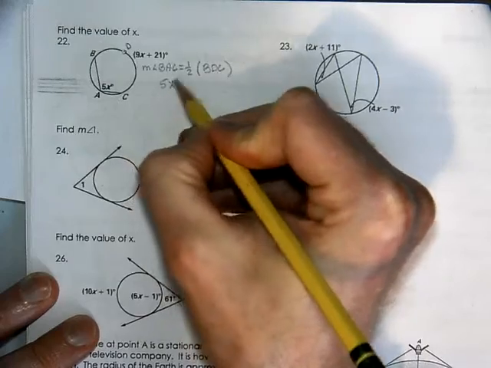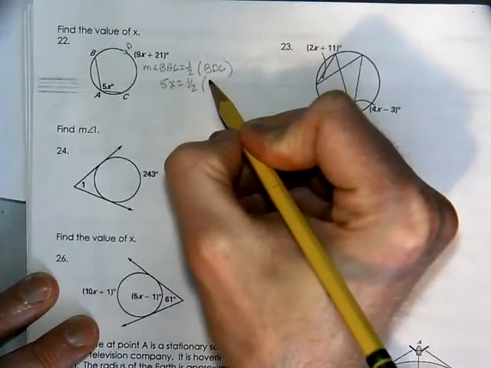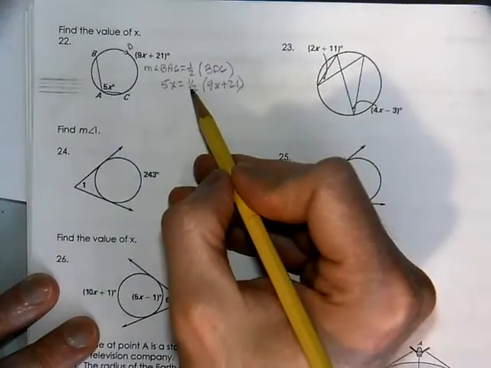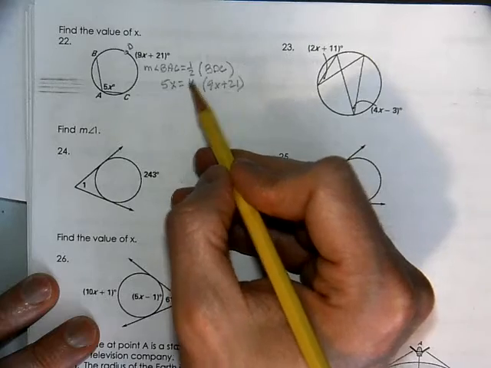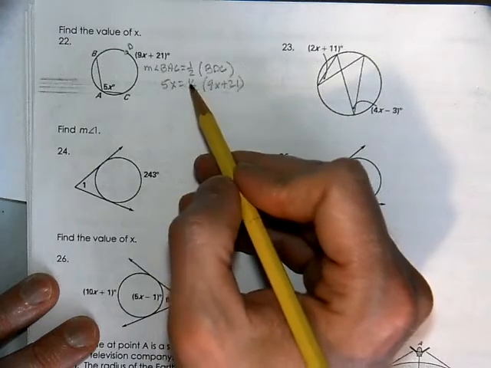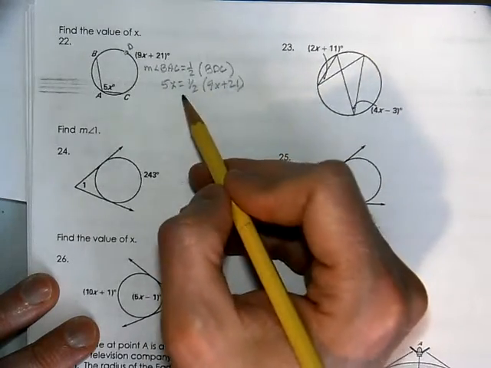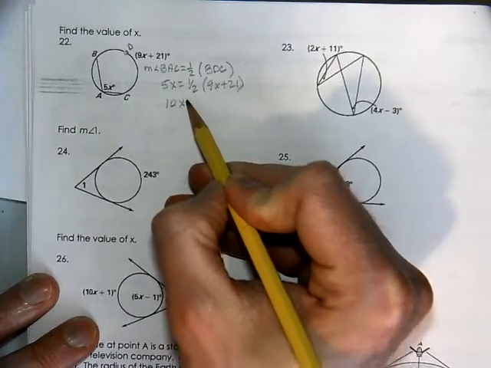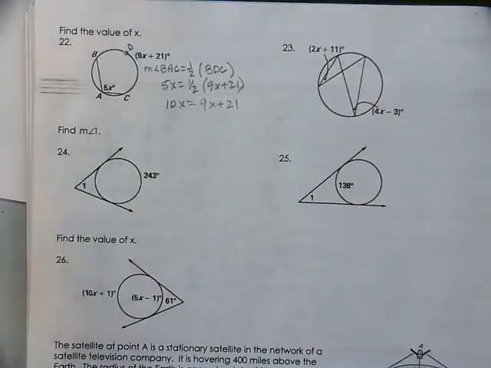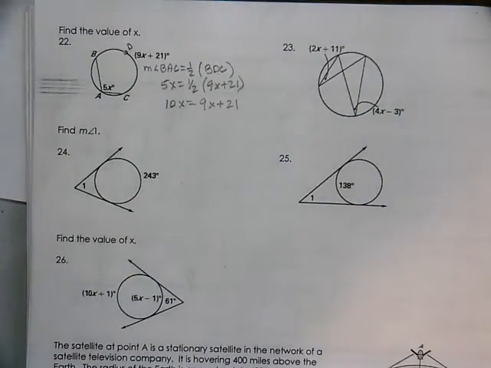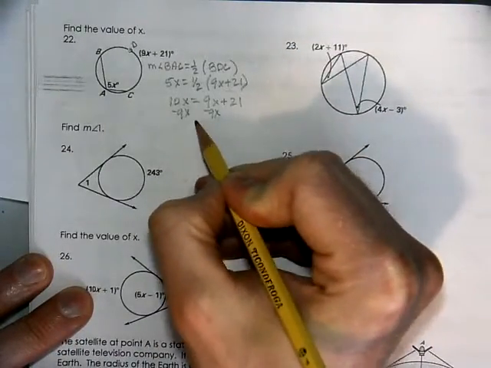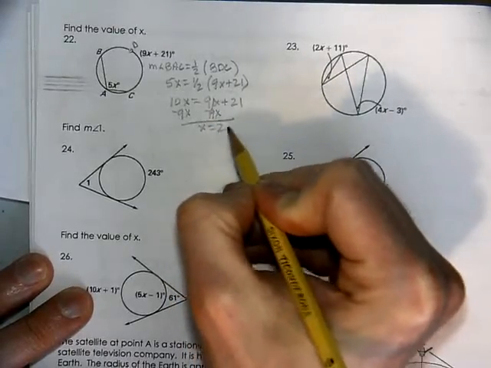So that's 5x equals a half of 9x plus 21. Well, one way to get rid of our half is to distribute it, but both of those are odd numbers, so taking halves of them are decimals. The other way, we can multiply both sides by 2. So this is going to become 10x, and the half drops out because we multiply it by 2, and if you double a half, then you get the value of 1. Now we'll subtract the 9x over, and x is going to be 21.